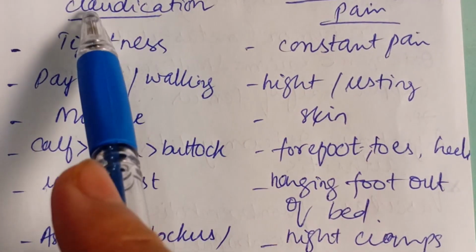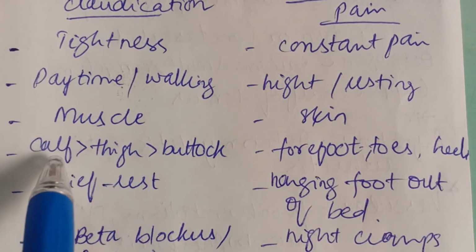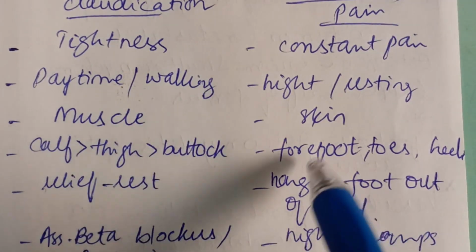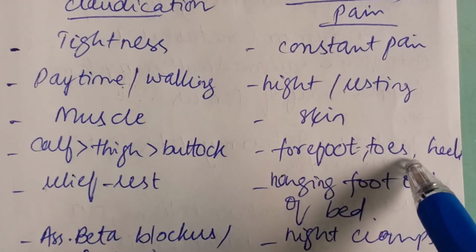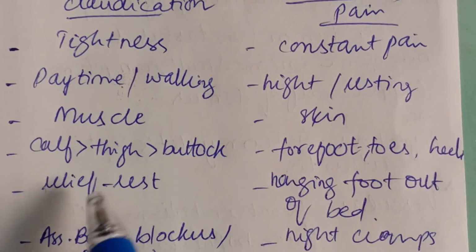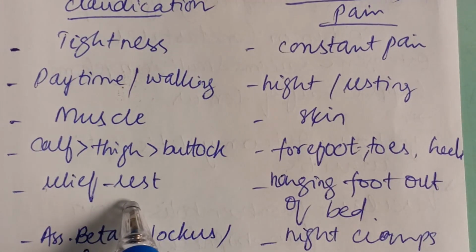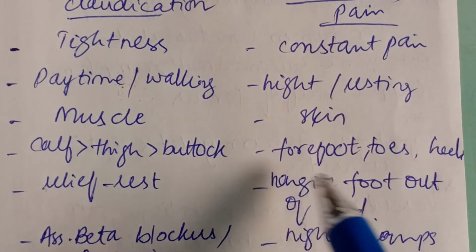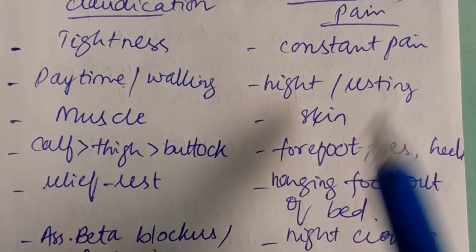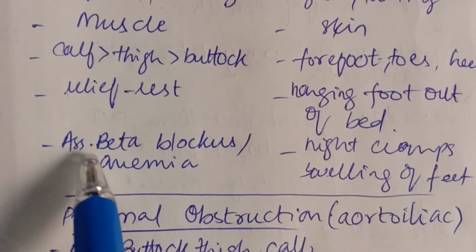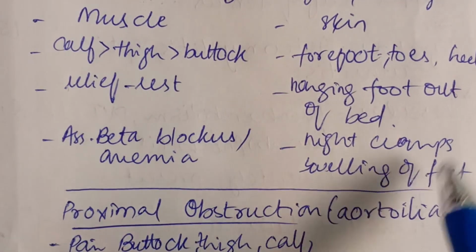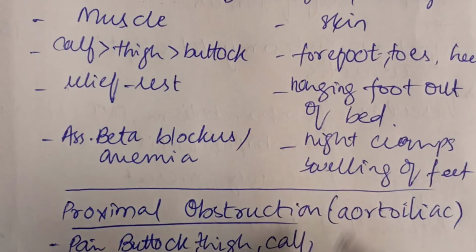Muscle is affected in intermittent claudication, with calf affected more than thigh, and thigh more than buttock, while ischemic rest pain is usually in the foot, toes, and heels. If the patient rests, intermittent claudication can be relieved, while in ischemic rest pain, hanging the foot out of the bed can relieve the pain. Intermittent claudication can be aggravated by beta blockers or anemia. Ischemic rest pain is associated with night cramping and swelling of the feet.